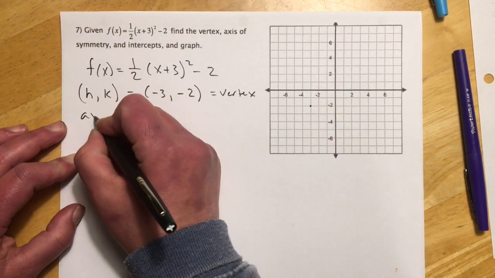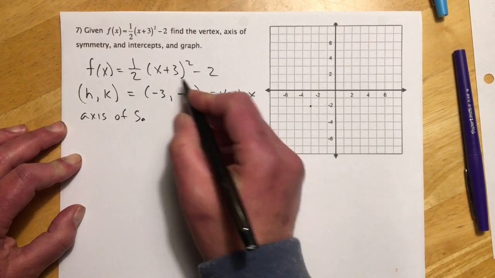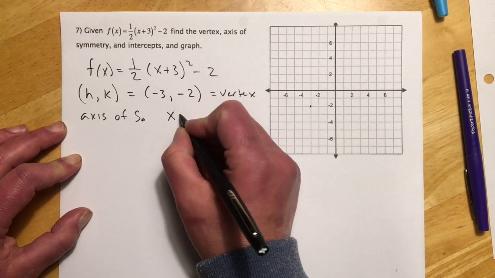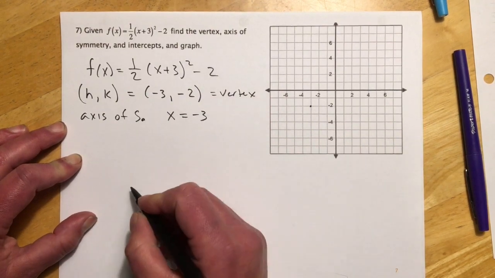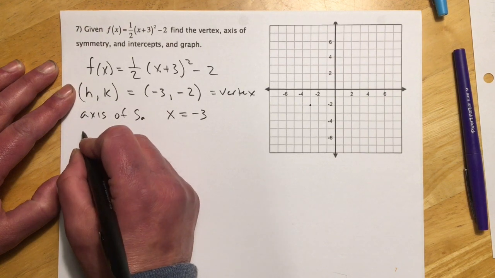Axis of symmetry always equals the x-coordinate. So that's going to be x equals negative 3, and I'll show that when I draw the graph. Okay, I'll do the y-intercept first.